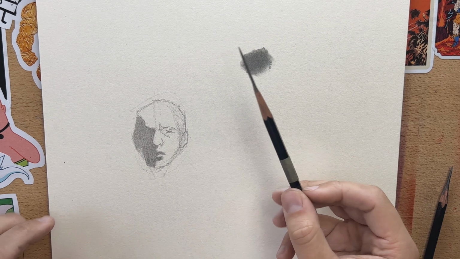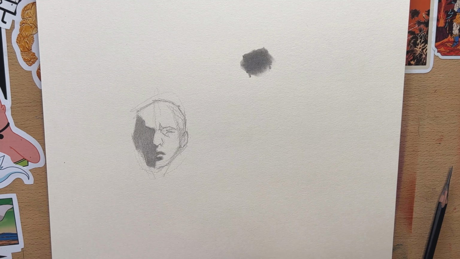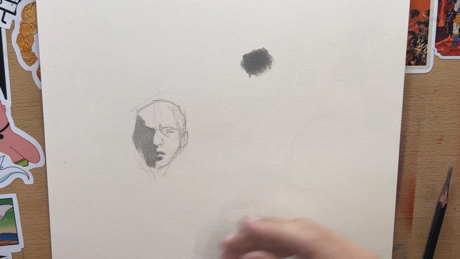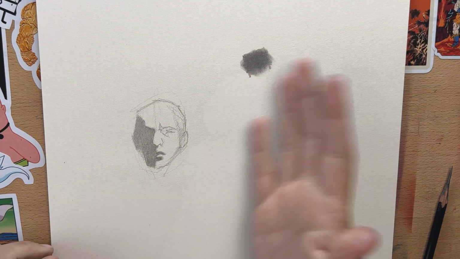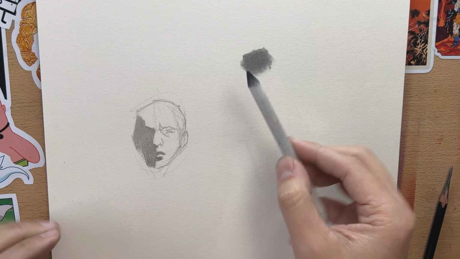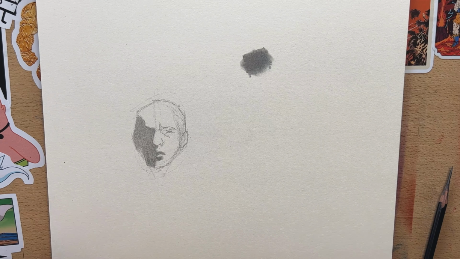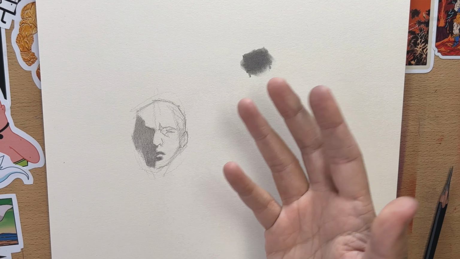All right, there you have it. So that's a way of filling in a large space, and typically it's the same thing no matter how large the drawing is that you're doing. You can just fill it in that way. You start off with a stump, right? Lay an even tone, and you just go in with an H and then 3H to harmonize it.